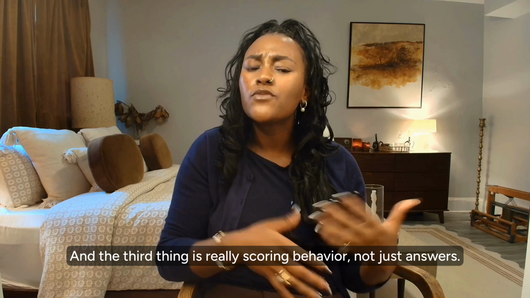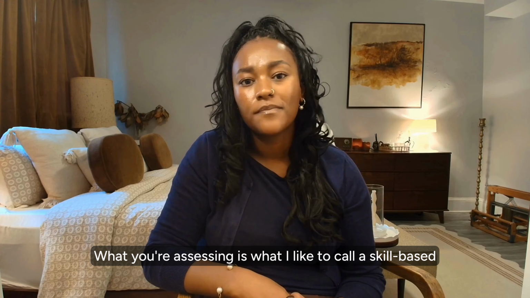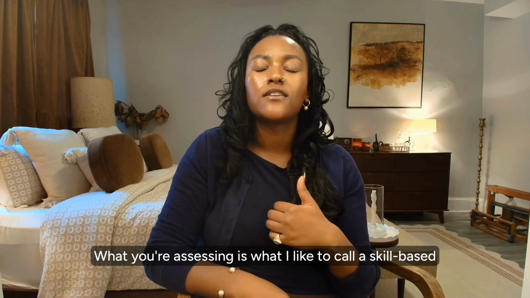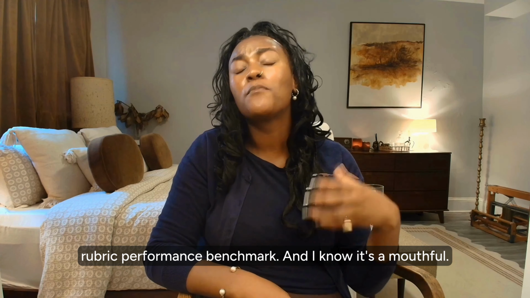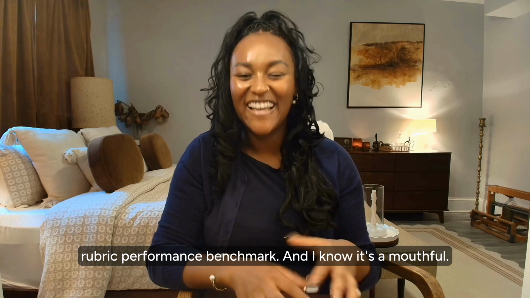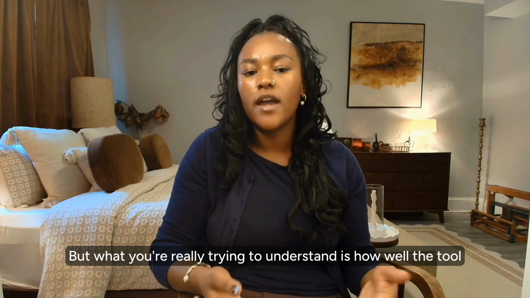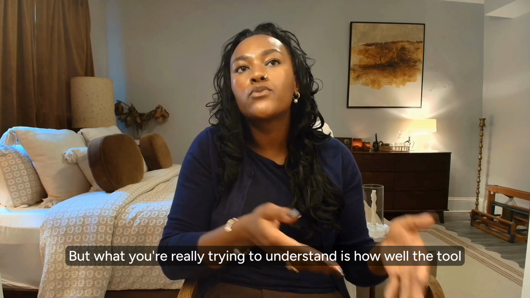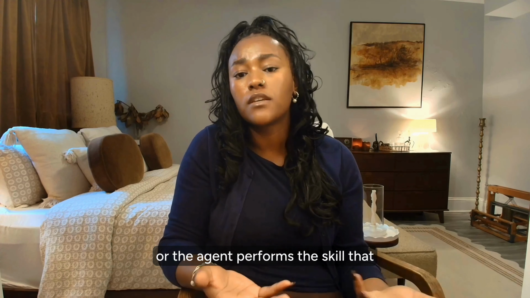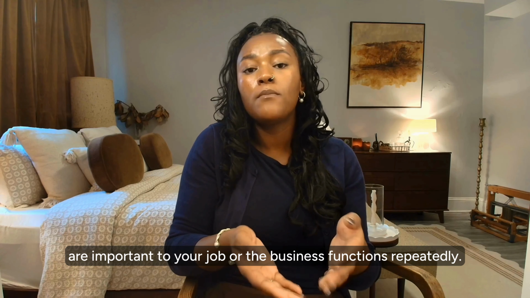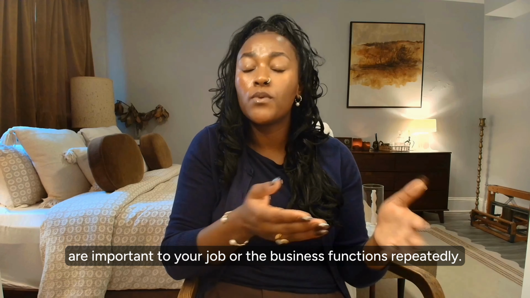And the third thing is really scoring behavior, not just answers. What you're assessing is what I like to call a skill-based rubric performance benchmark. And I know it's a mouthful. But what you're really trying to understand is how well the tool or the agent performs the skills that are important to your job or the business functions repeatedly.